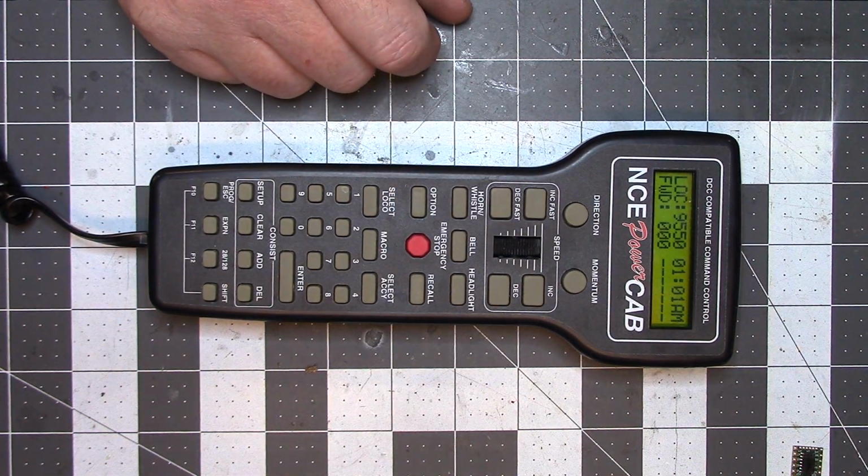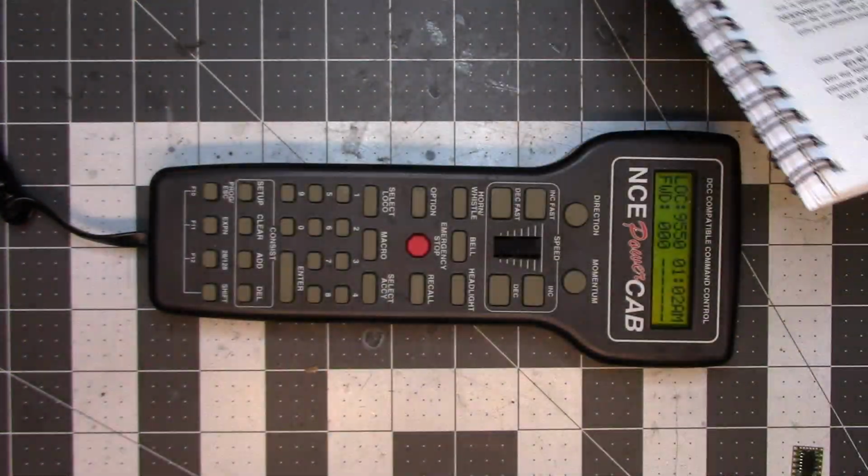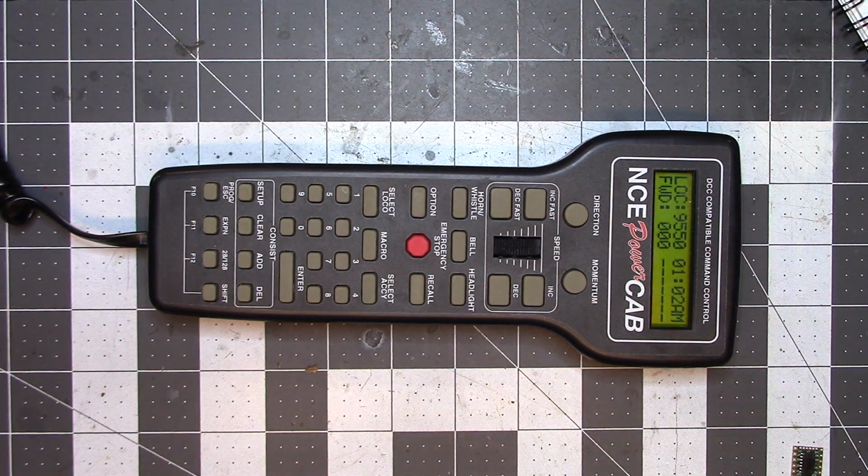So what we're going to do, and I've never done this before, but I do have my trusty manual out. This is under Cab Setup on page 18. To get the extended function controls, which is F10 through F28, it says to program the option key to a value of 122. See Cab Setup below. So we are going to run the Cab Setup, and we're going to see how this plays out.